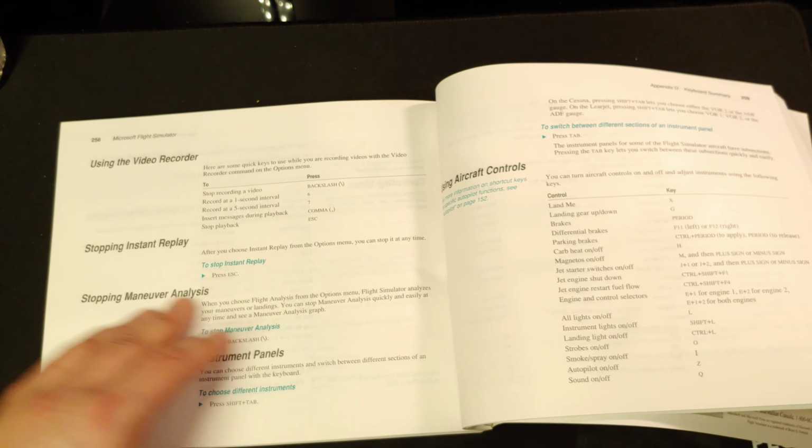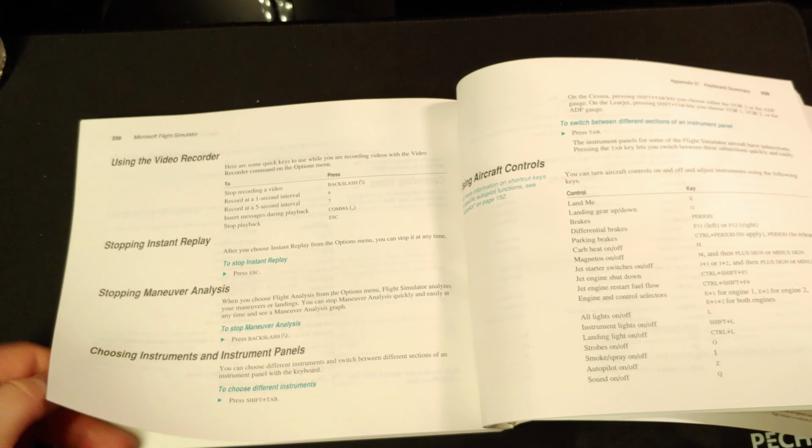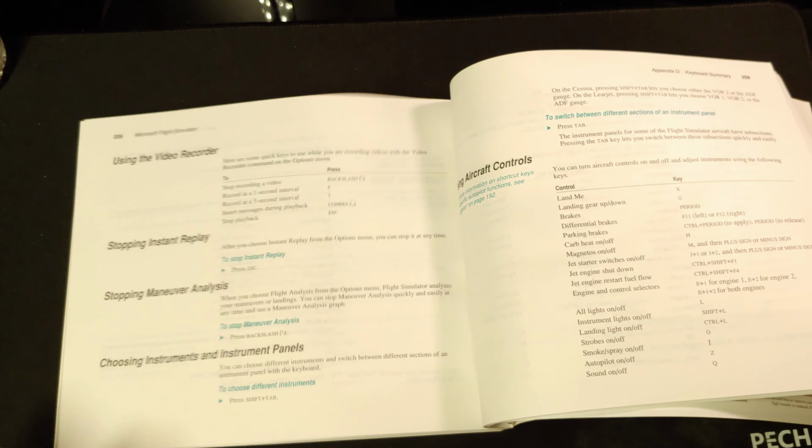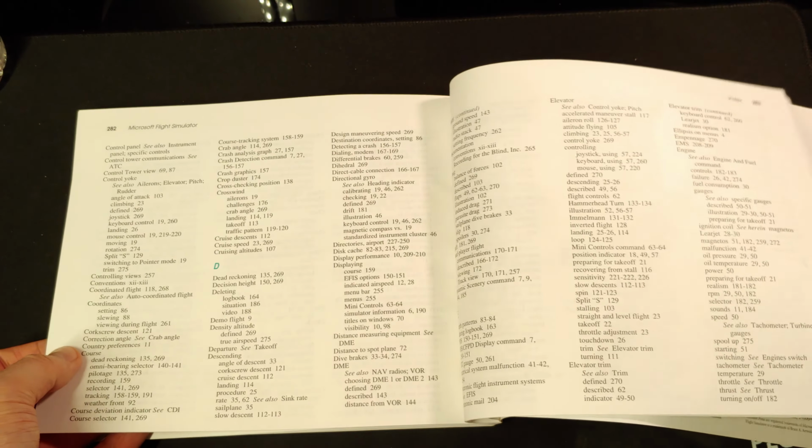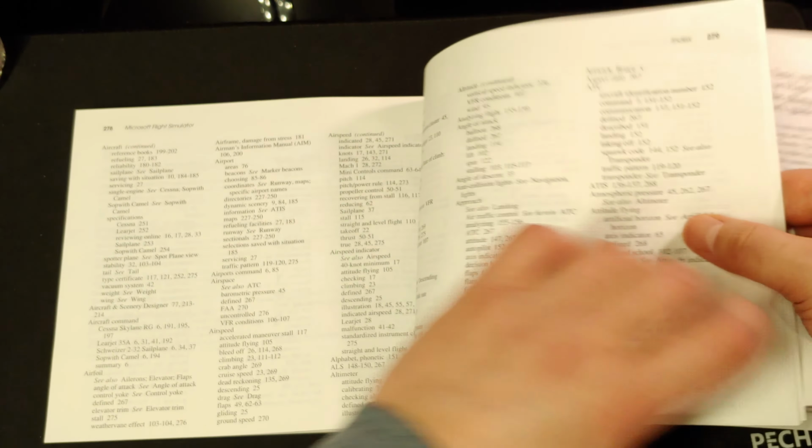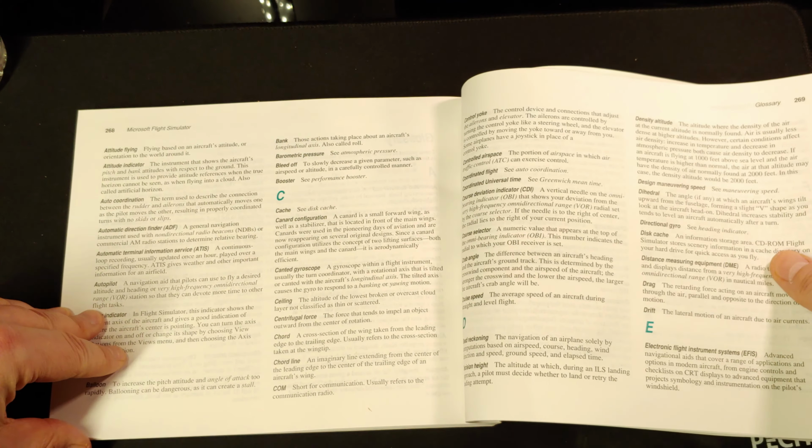And then different specs for the planes. You can do video recording. You can also customize instruments and instrument panels. Glossary, and there's your glossary and your index and everything.